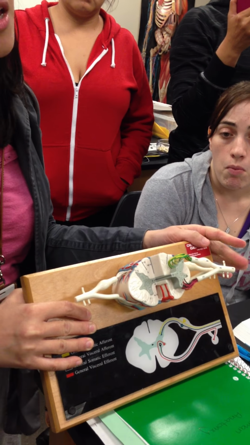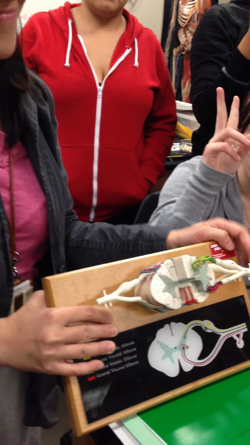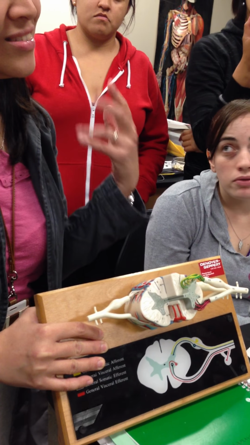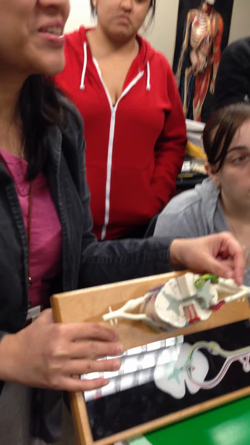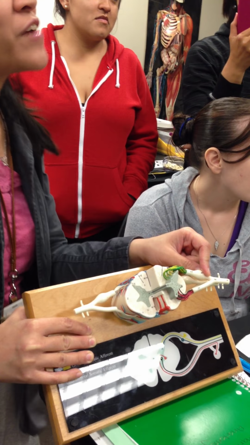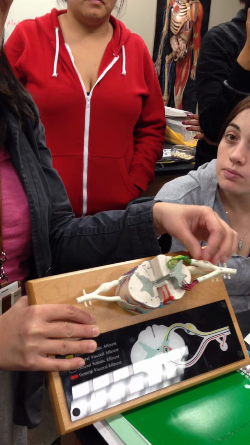Sometimes it's hard to remember which one's on the dorsal. I tell my students, how many of you know what a Nintendo DS is? Dorsal, sensory, right? Okay, does that make sense?